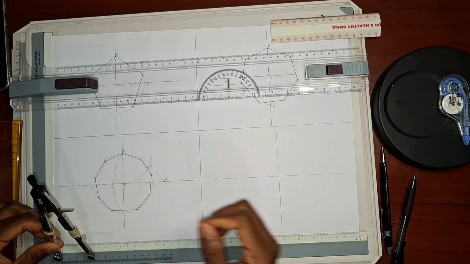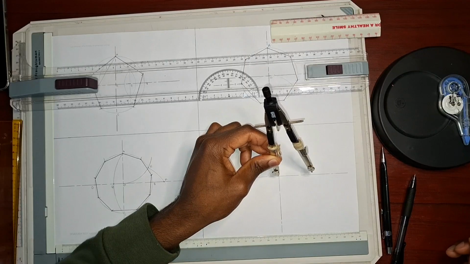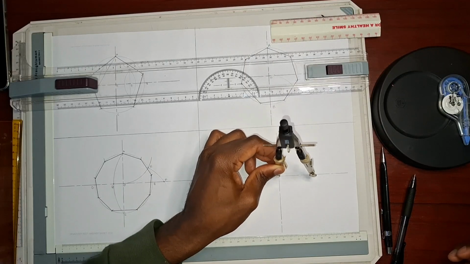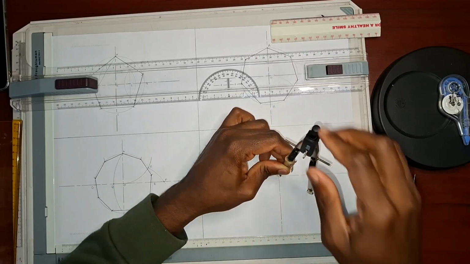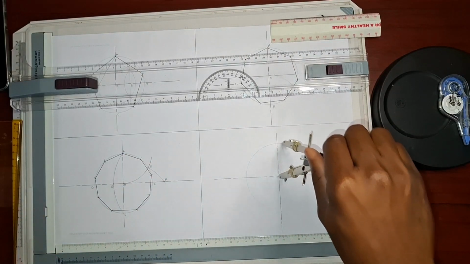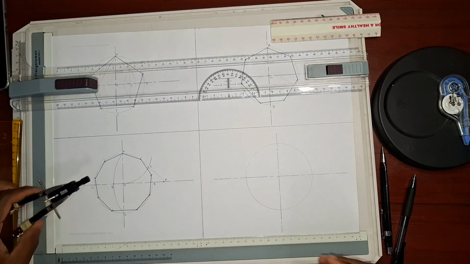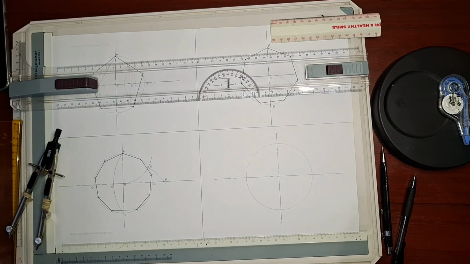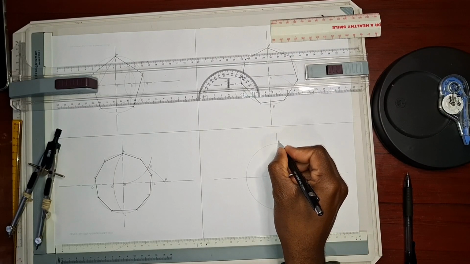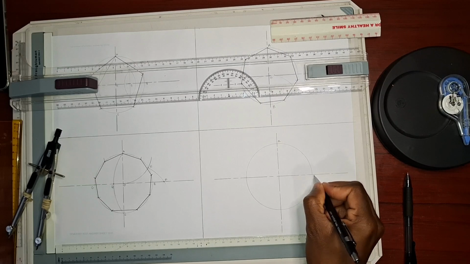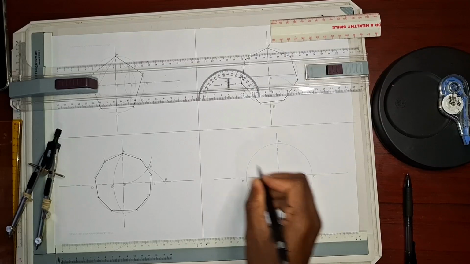I don't know if that will fit there. Will it fit? Let's try. Right. And then we're gonna name that A, B, C, D, and then O.